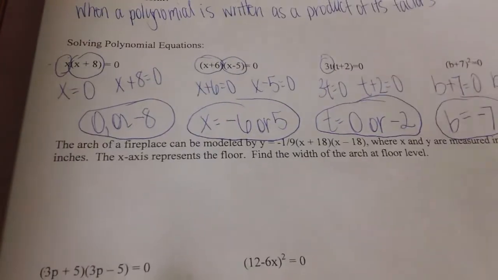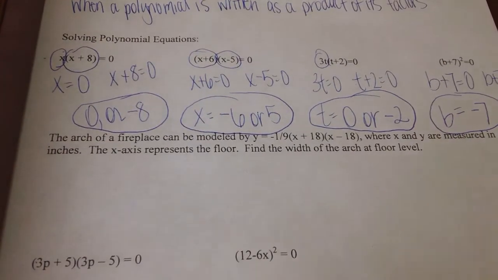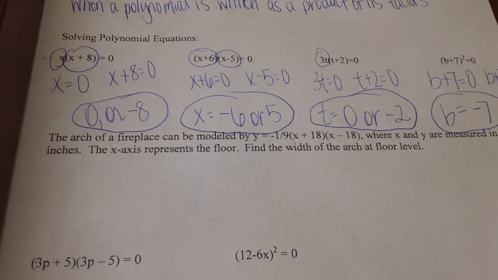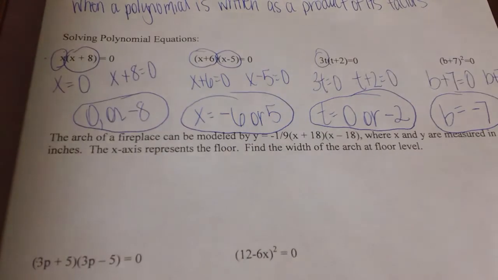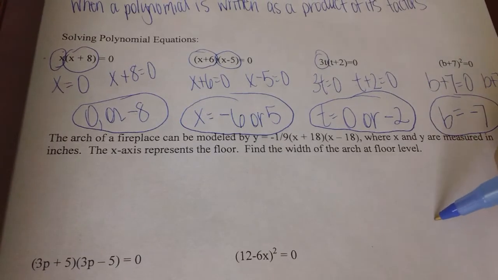Okay, the arch of a fireplace can be modeled by negative 1/9 times x plus 18 times x minus 18, where x and y are measured in inches. The x-axis represents the floor. Find the width of the arch at floor level. So this is a fireplace that's in an arch.